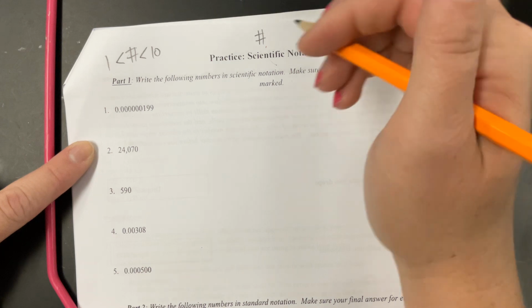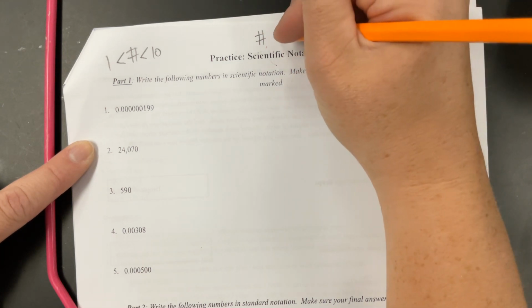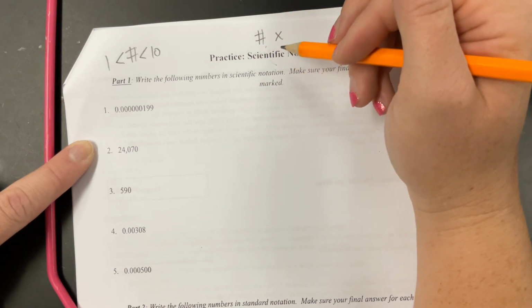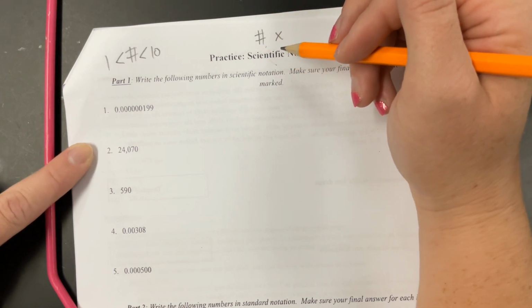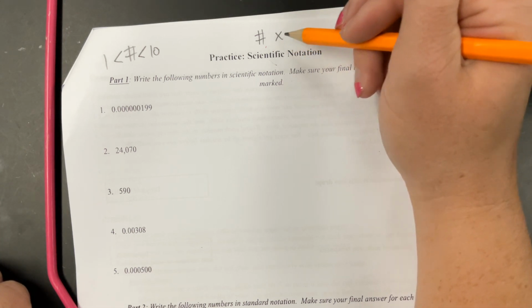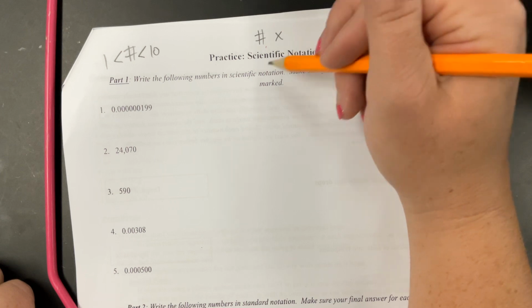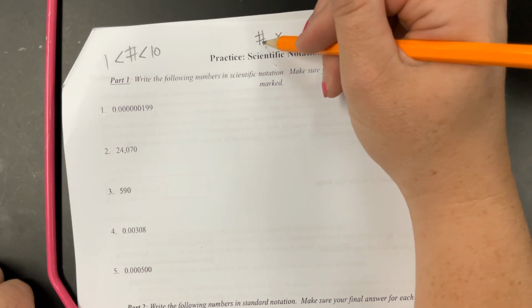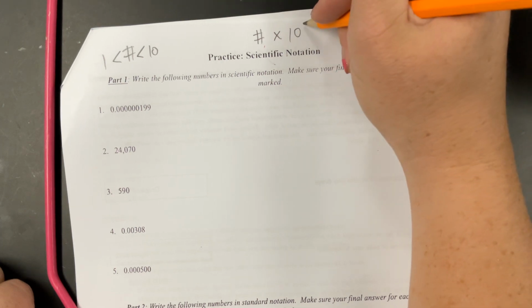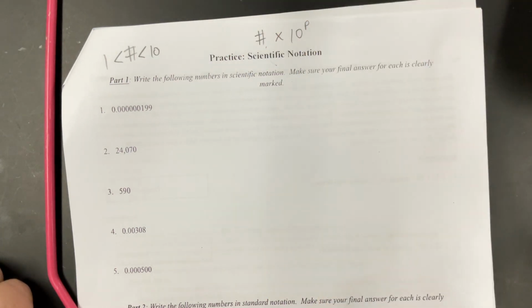Then you're going to do times, and we're going to write times old school with an X when we're in scientific notation, for the most part. Sometimes they'll do it with a dot, but the acceptable way of doing it, if you're doing it properly, is to put an X for times. So it's a number between 1 and 10 times 10, and then you put your power or your exponent up there. That's the format of everything that's in scientific notation, okay?